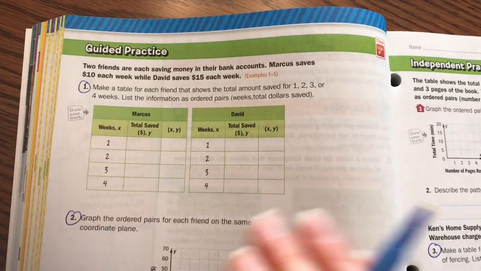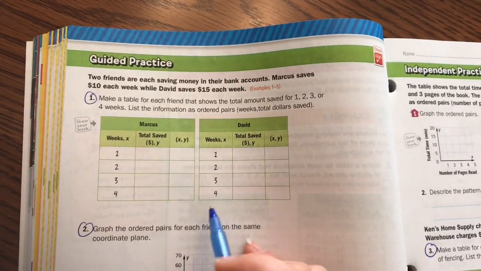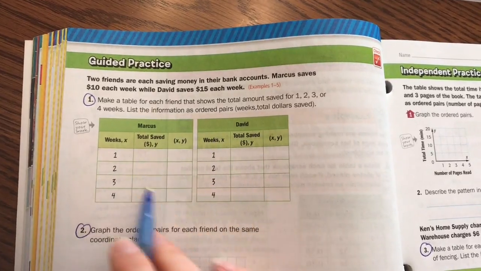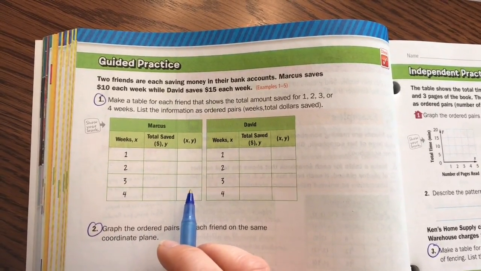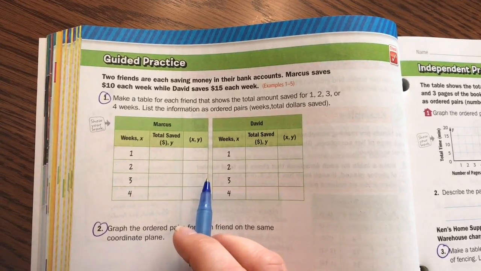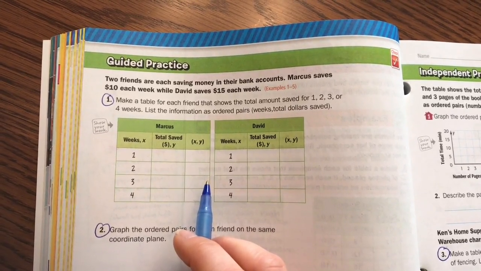So what I want you to do is pause this video, do this, and then play it, see if you got it right. And if you didn't get it right, I want you to fix it. All right? Go ahead and pause it.